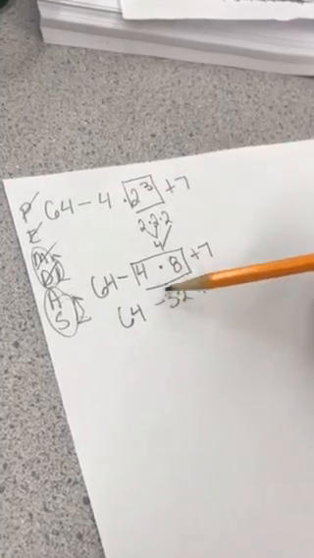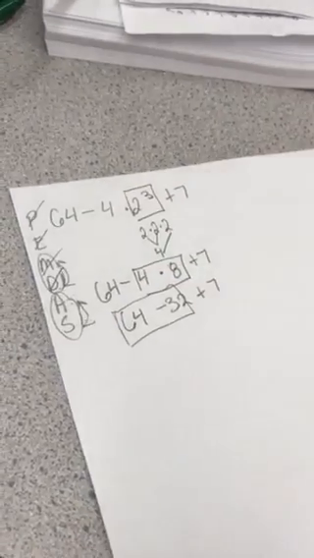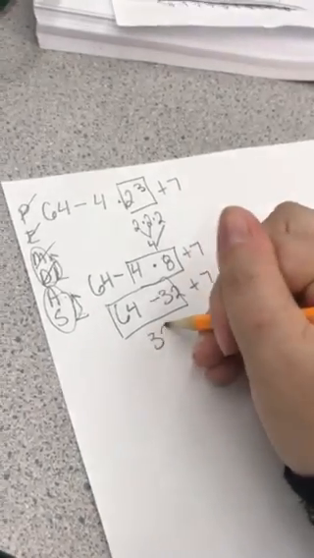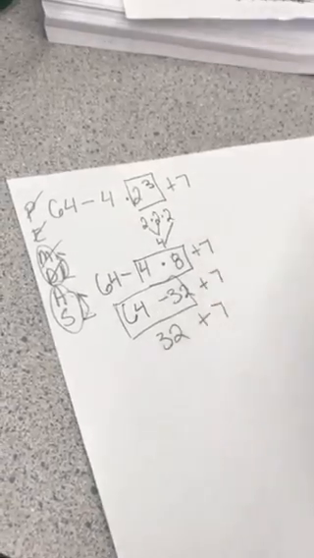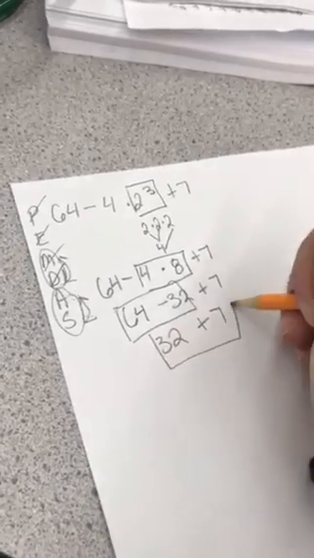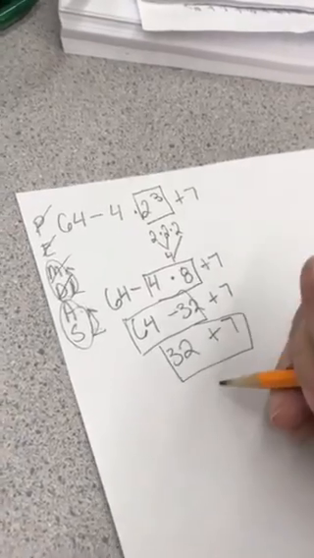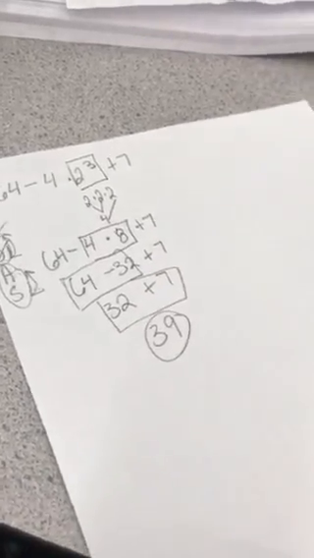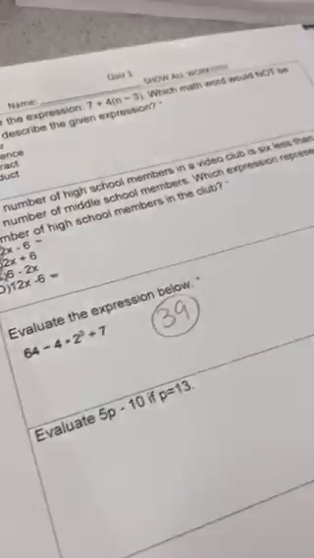In this problem, subtraction comes first, so I do this first and box it. 64 minus 32 gives me 32, plus 7. Last step is the addition, 32 plus 7 gives me 39. And there's your answer. When you show this work, your answer is 39.